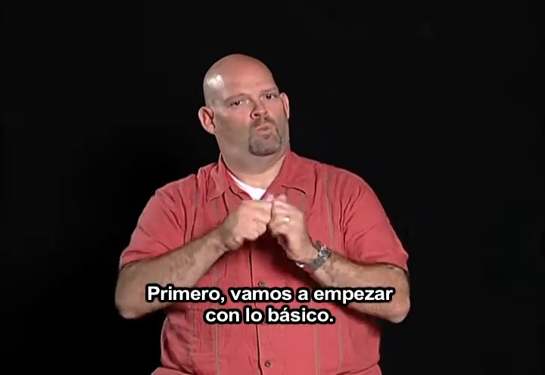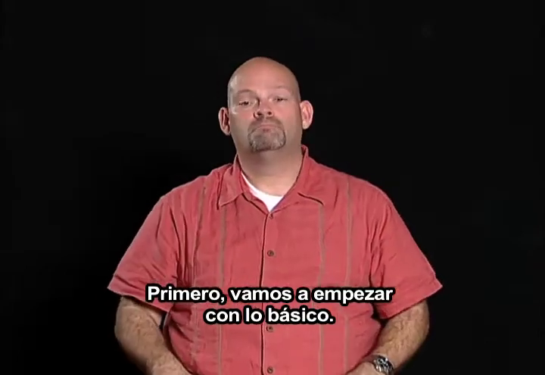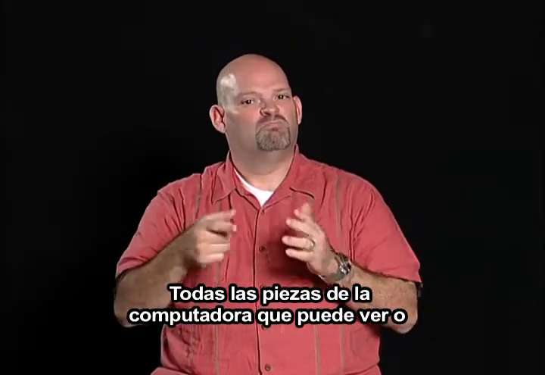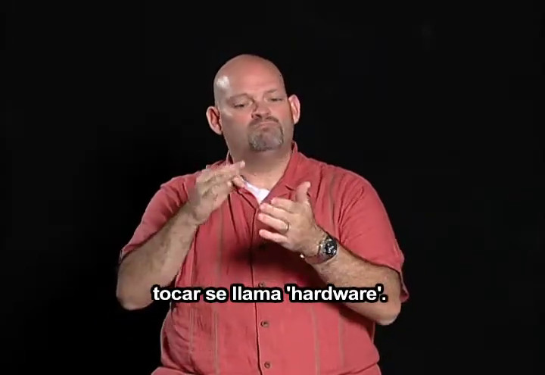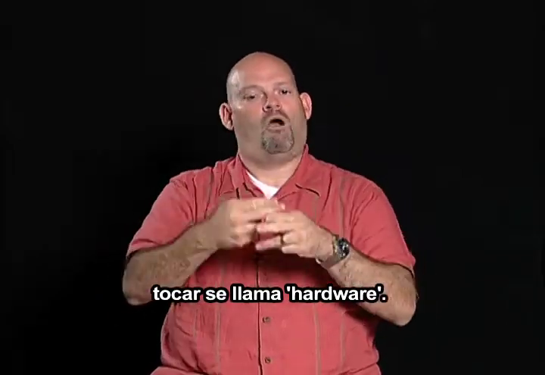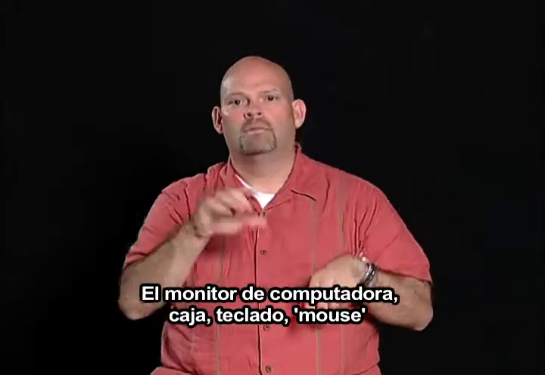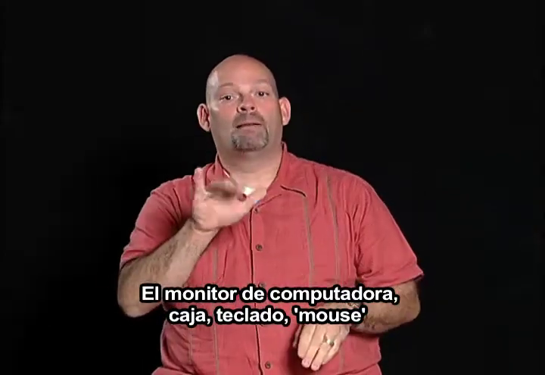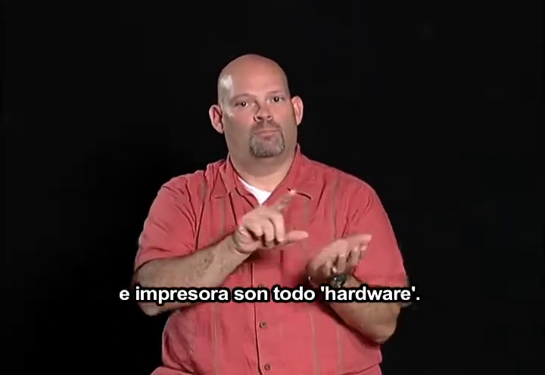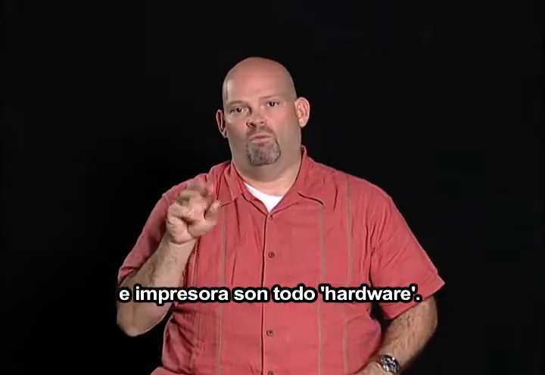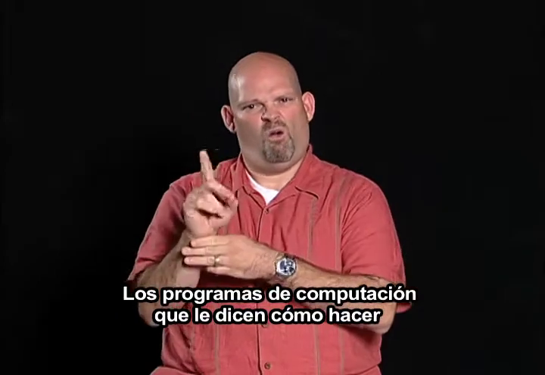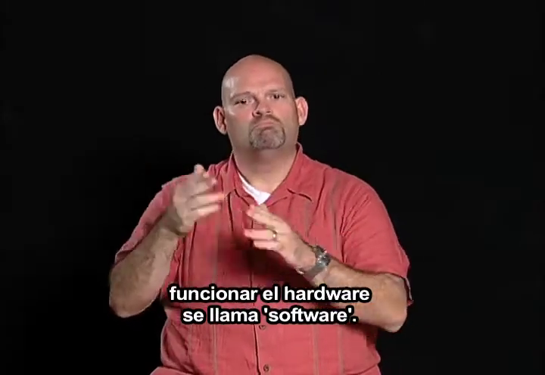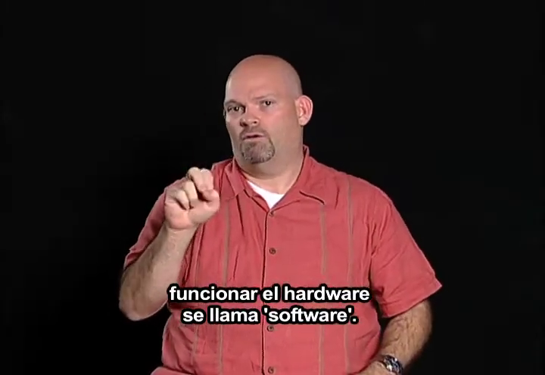First, let's start with the basics. All computer parts that you see or touch are called hardware. The computer monitor, case, keyboard, mouse, and printer are all hardware. Computer programs that tell hardware how to operate are called software.